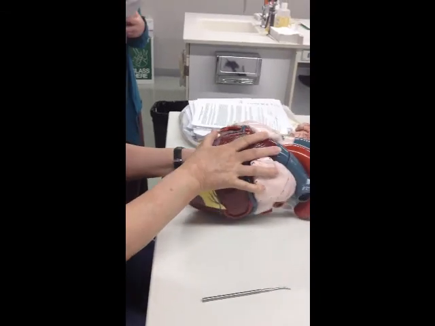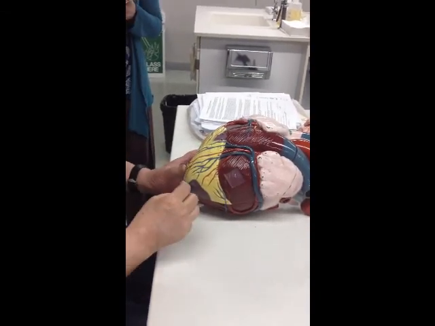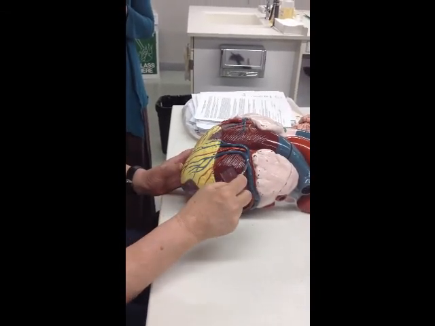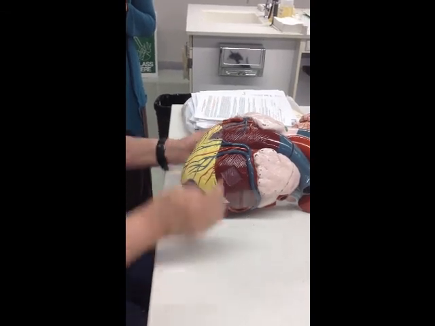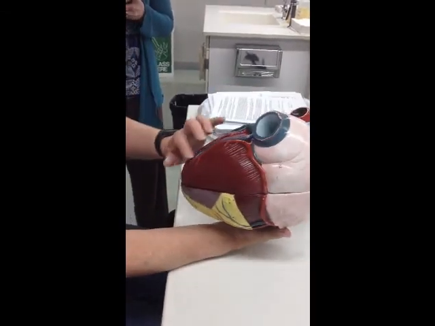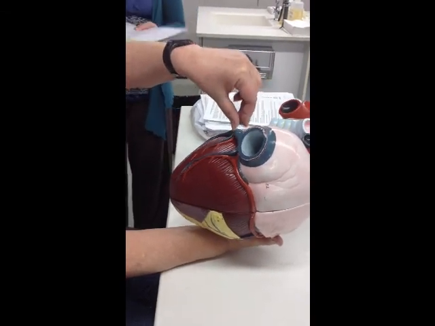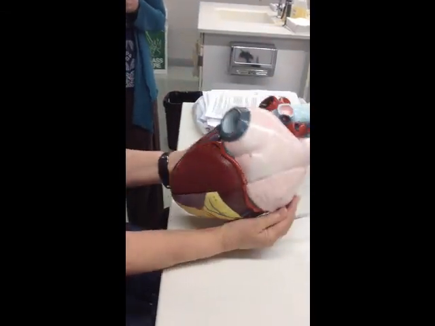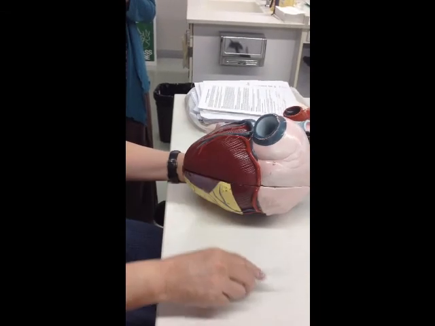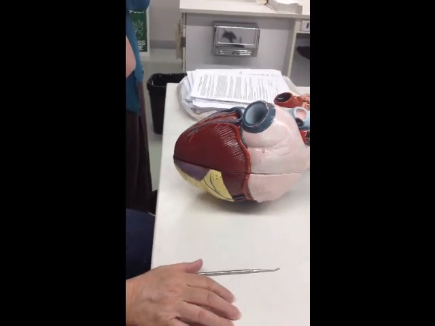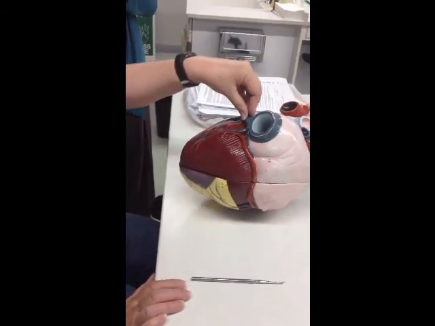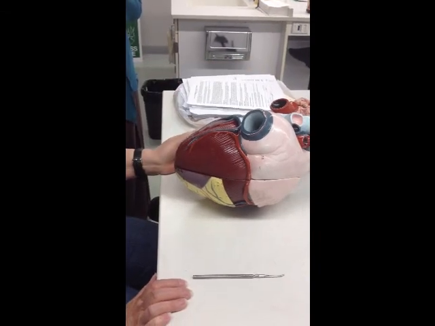Now, the veins parallel. Coming up would be the great cardiac vein. This is a small cardiac vein, and this is the middle cardiac vein. And they empty into the coronary sinus. A sinus is a blood vessel. Do not confuse it with a sinus in the bone. This is like a vein that has no smooth muscle, so it doesn't change shape.